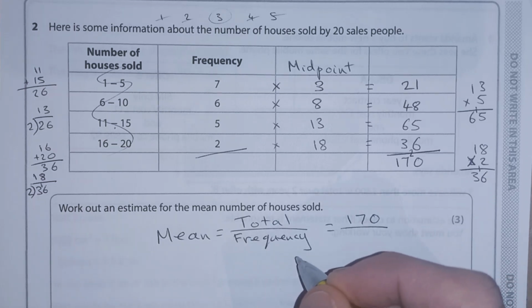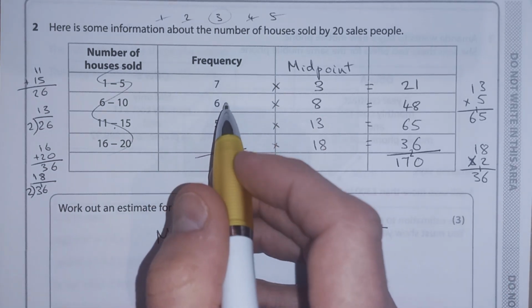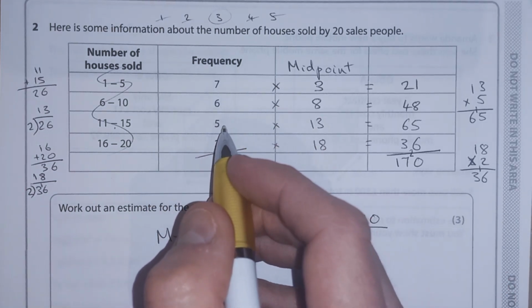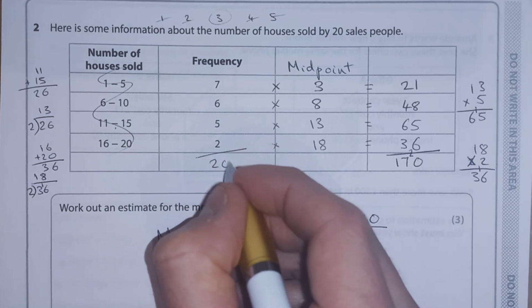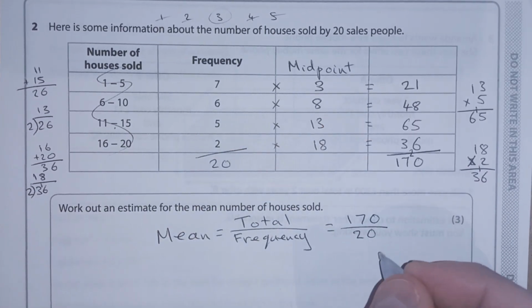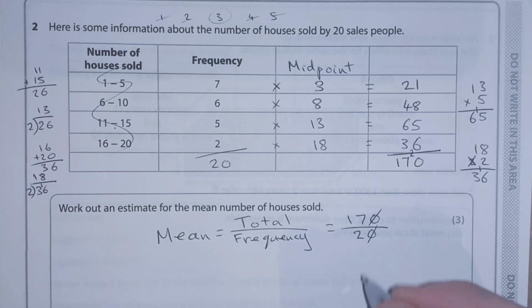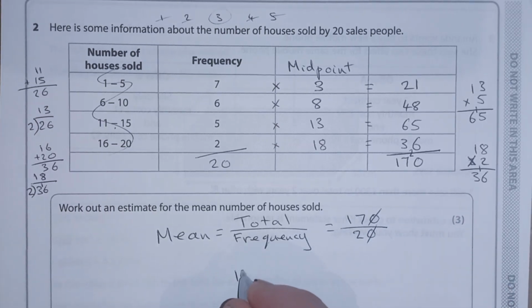And the frequency, well, that's the number of salespeople. We can add it up here. So 7 plus 6 is 13, plus 5 is 18, plus 2 is 20. But actually they told us that anyway. Okay, so we need to work this out. Well, we can cancel the zeros. So we've got 17 divided by 2.